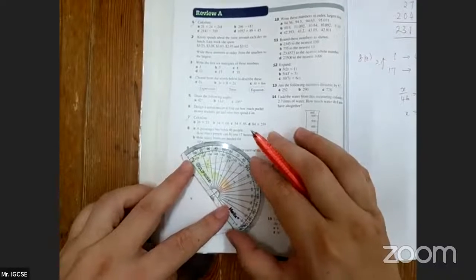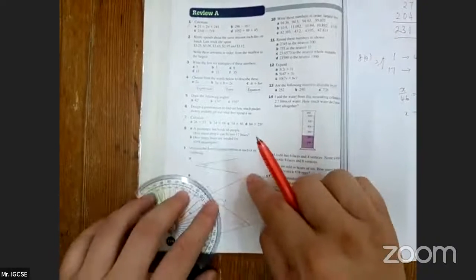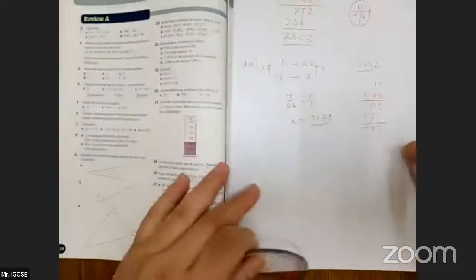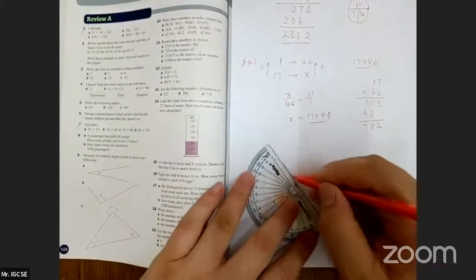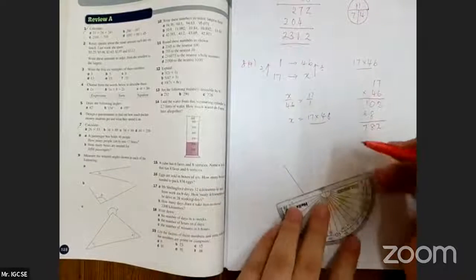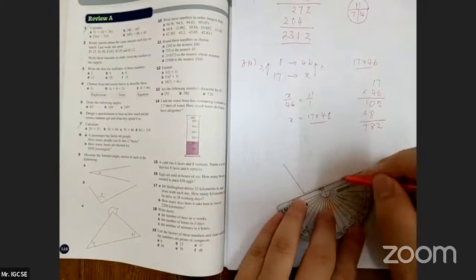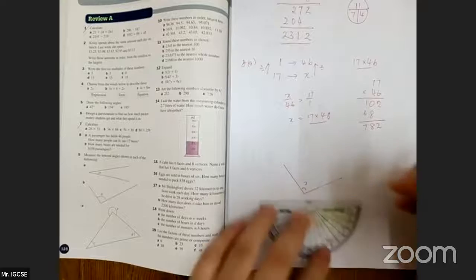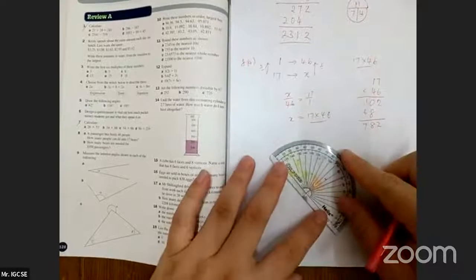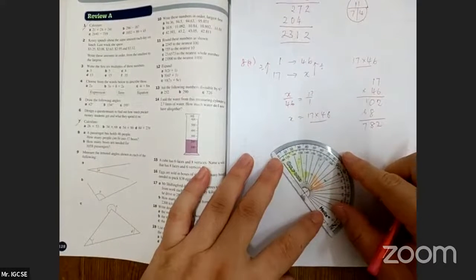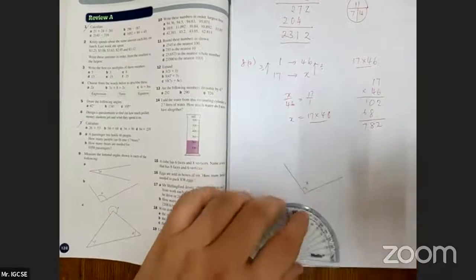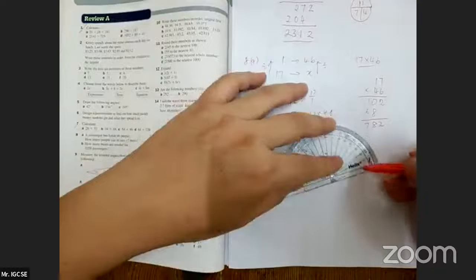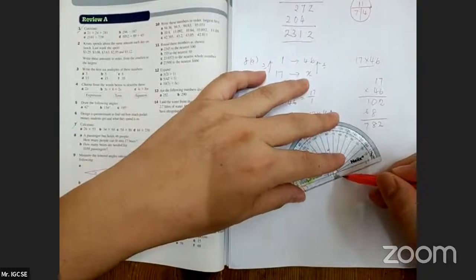When you have this angle you want to measure, this line is short. This is the angle X. If you put down your protractor, and the line is shorter than the division you have, you need to make it longer.